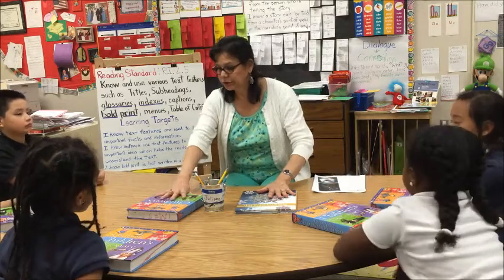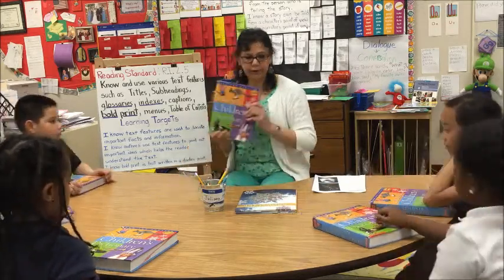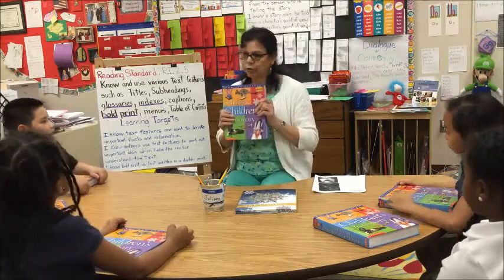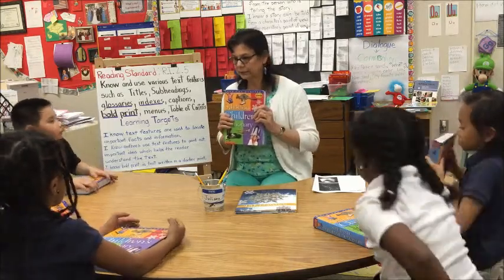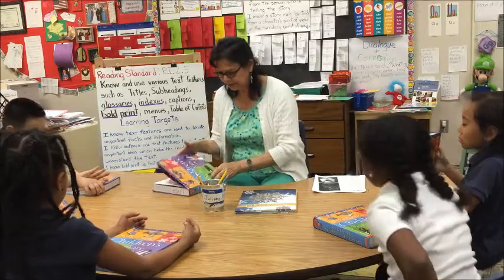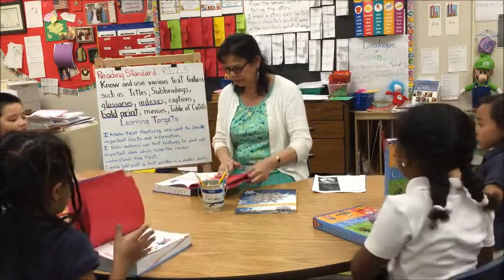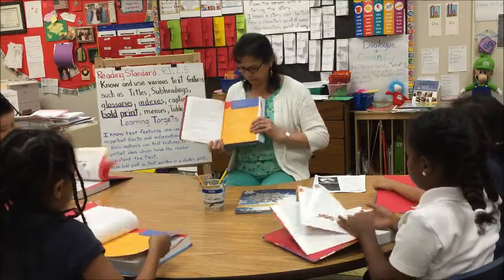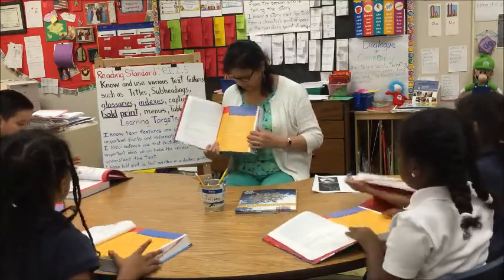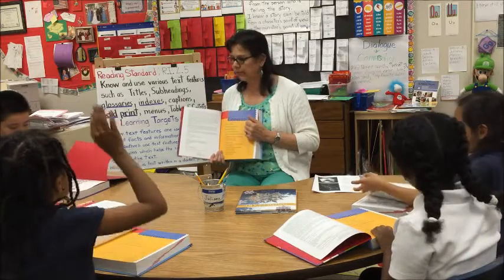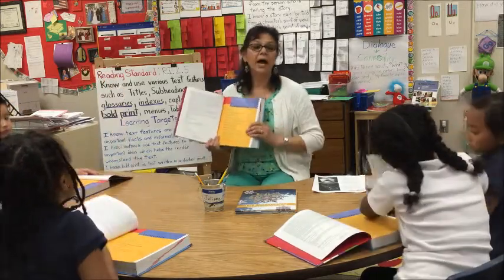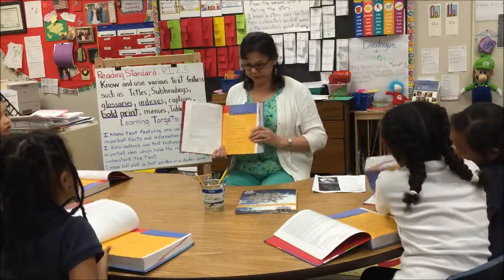That's true. So now we have our dictionary, and our dictionary is kind of one big giant glossary. All right, so we're going to turn the page, and this is a very important page. What do we call this page? I see what it says here, but what do we call it? Table of contents. A table of contents.